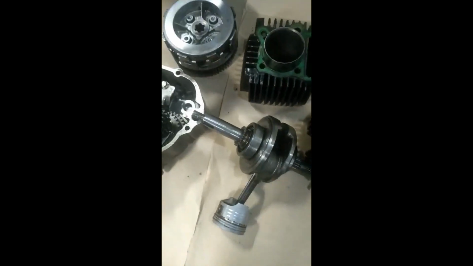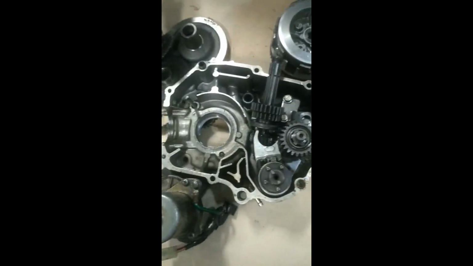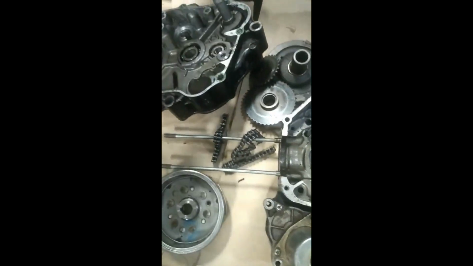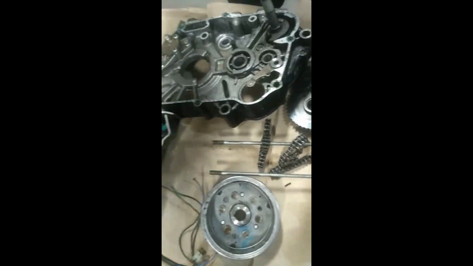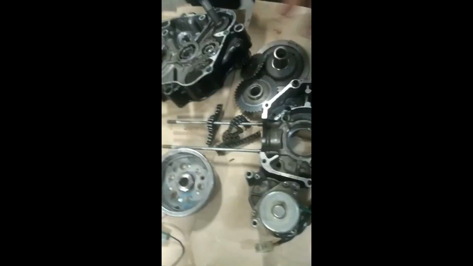Fine. So these are the parts, as you can see: cylinder head, combustion chamber, piston, crankshaft, gears, clutches, magnets, and carburetor. These are the parts. We will start with them one by one as a discussion.